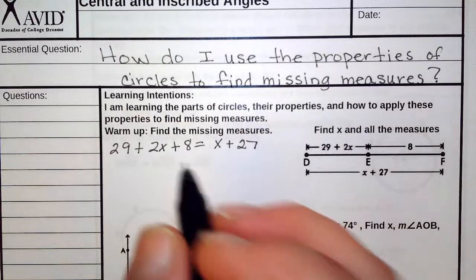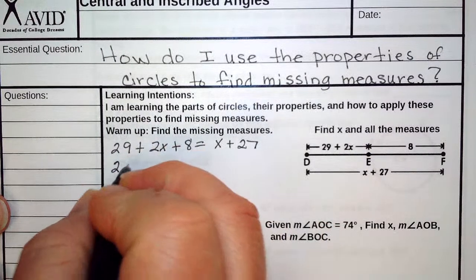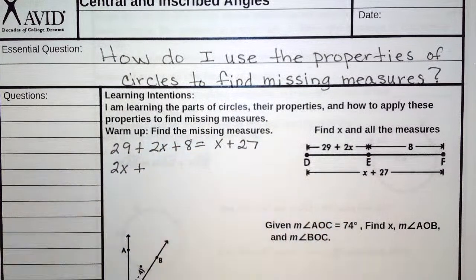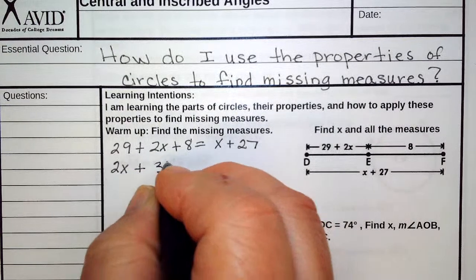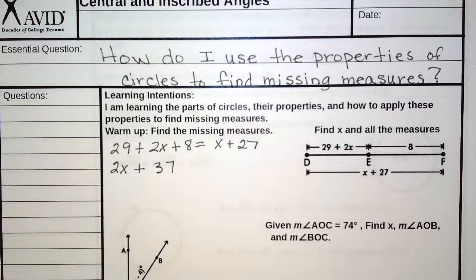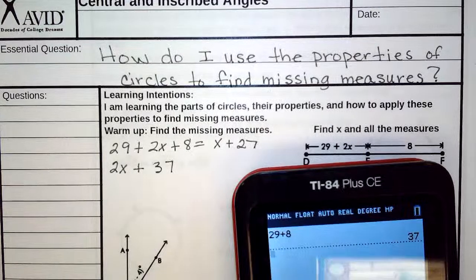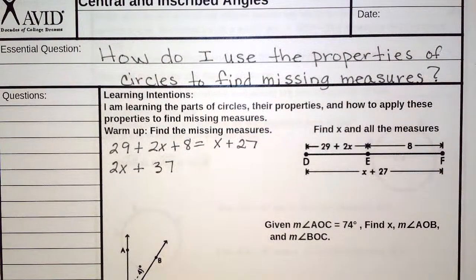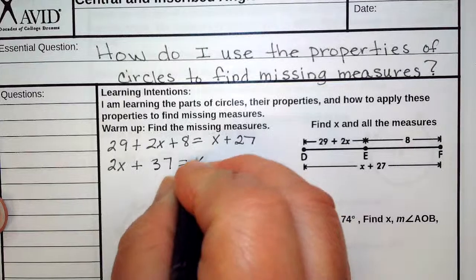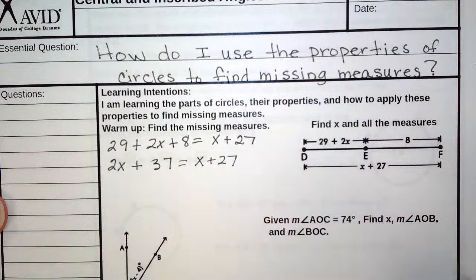Okay, let's combine like terms. 2x plus, what's 29 plus 8? It would be 37. Check it with your calculator if you're unsure. And that will equal x plus 27.